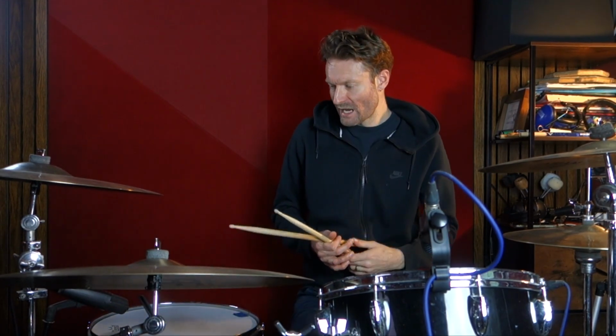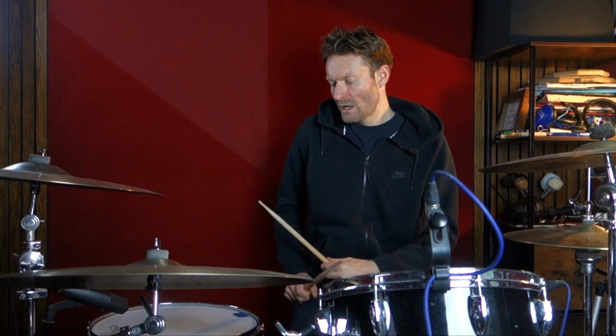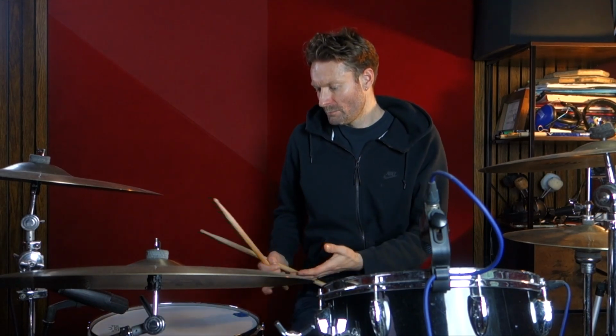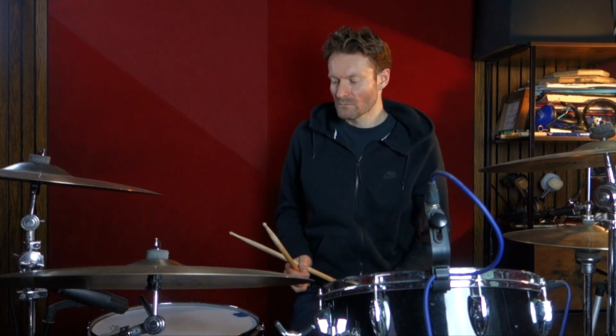We fill in stuff quite a lot. So the opening section, we're just doing this shuffle, and then every 4 bars we're bringing in the full triplet. So I'll play that idea. That's this.